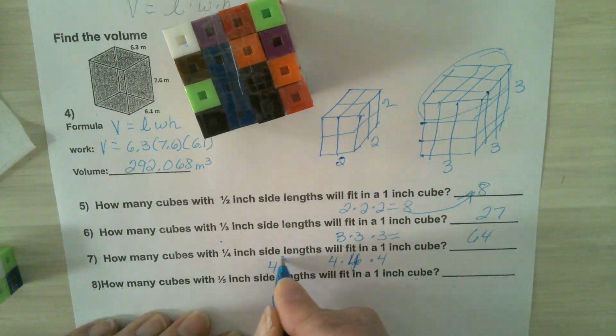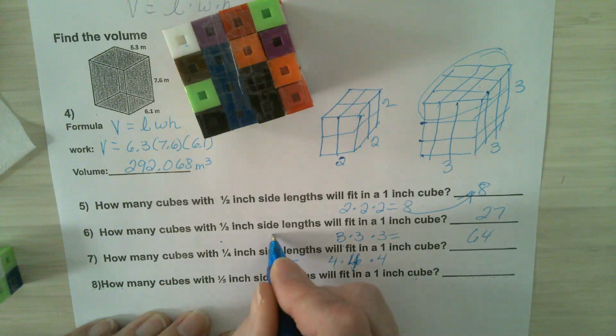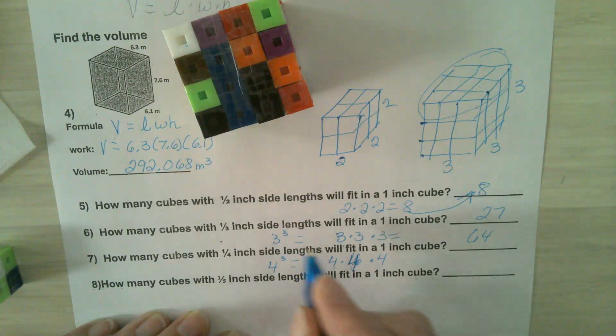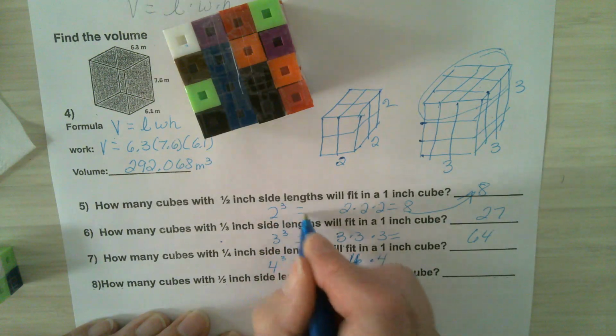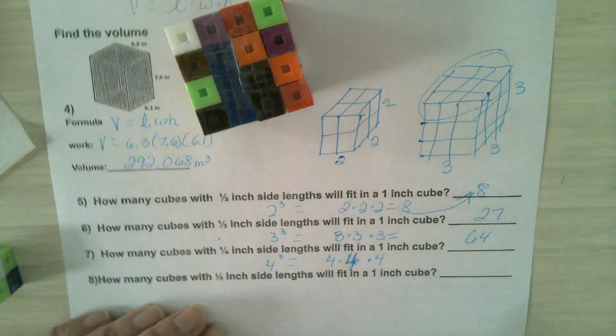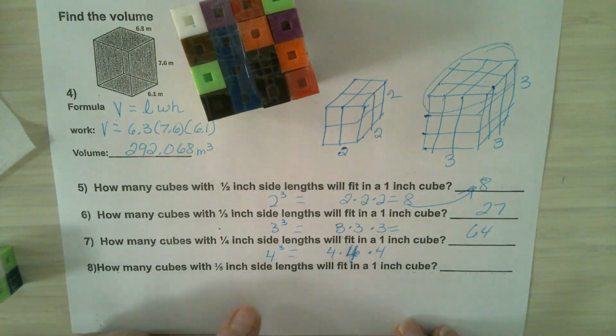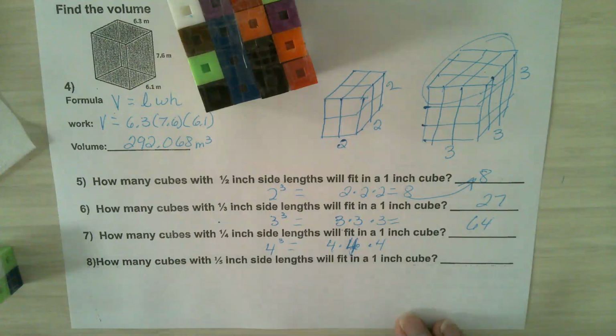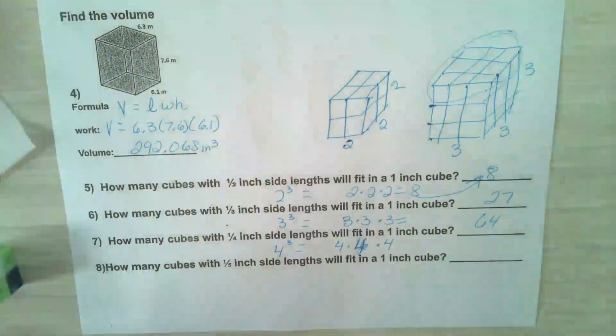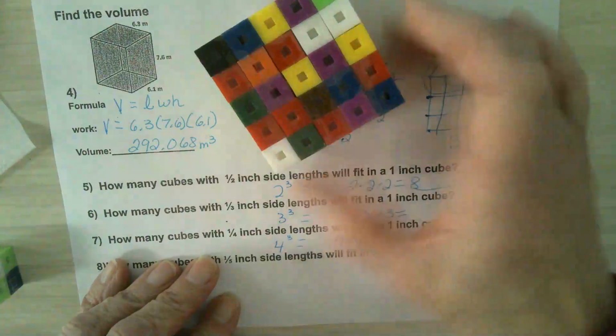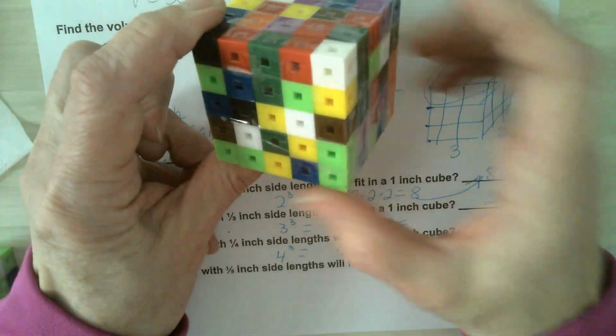Now just think of it. Another way is 4 to the 3rd power. 3 to the 3rd power. 2 to the 3rd power equals 8. Now we have one more. A fifth. And I have one of those. Pretend that's an inch. Okay, here we have it.